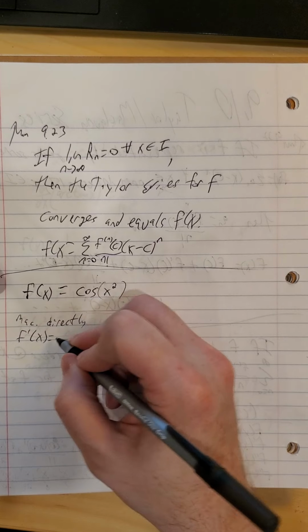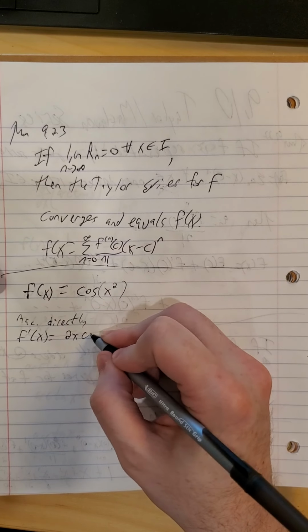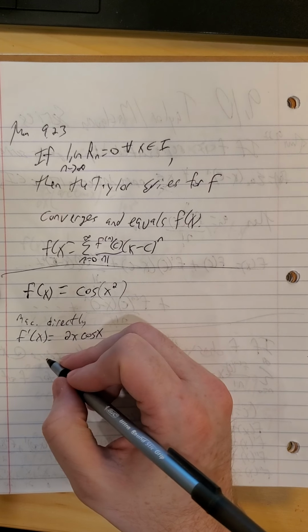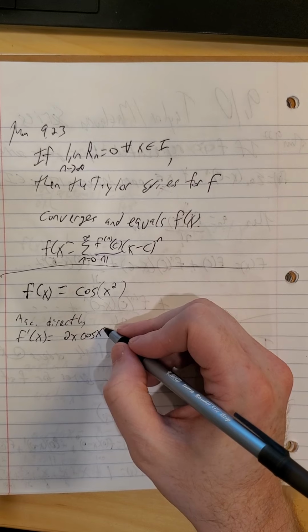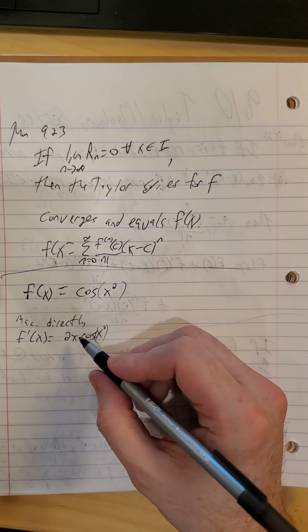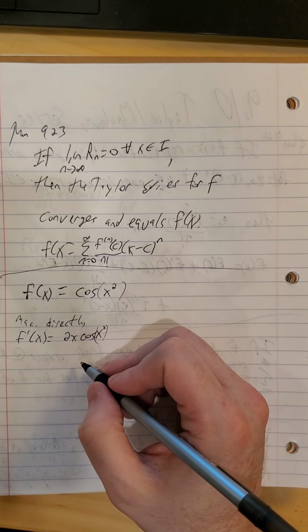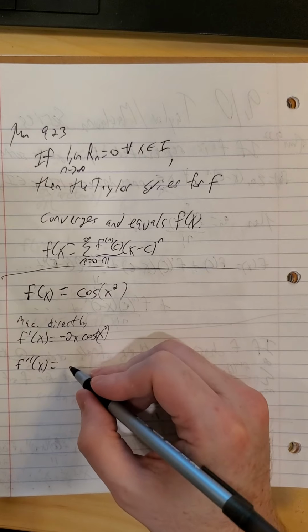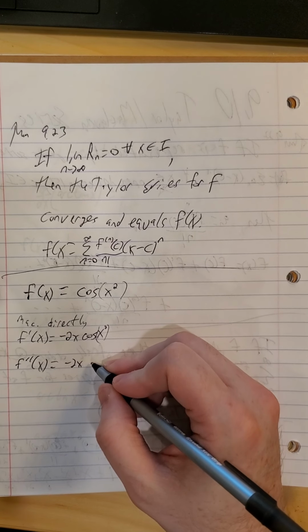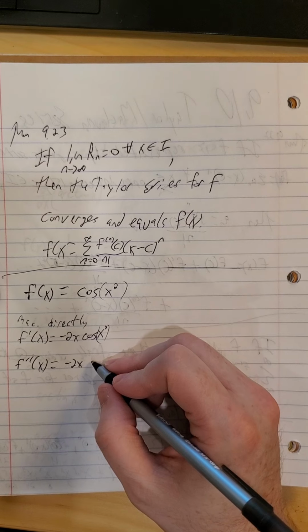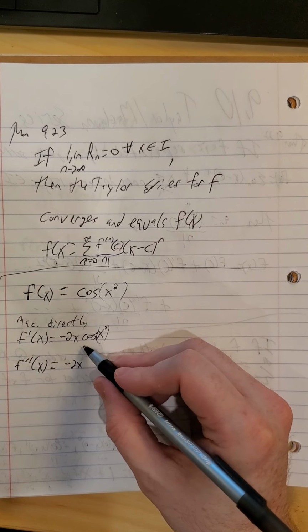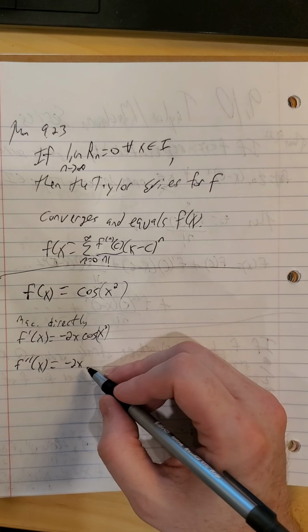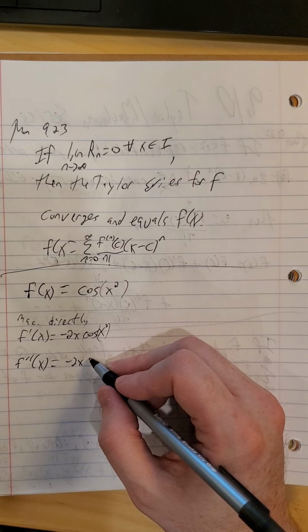F prime of x would be negative 2x times sine of x squared, my apologies. F double prime of x, then you're using the product rule. Keep the negative 2x, differentiate the sine of x squared.